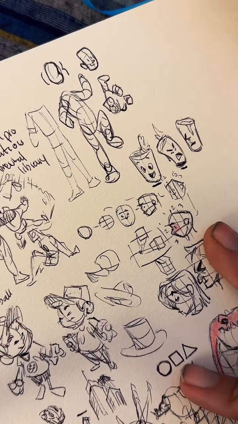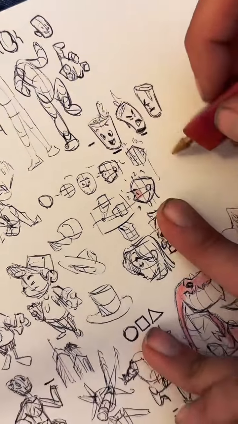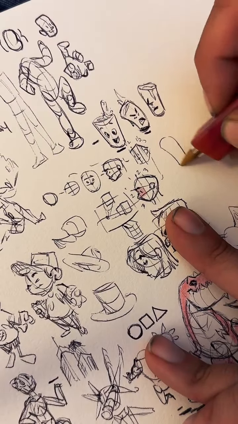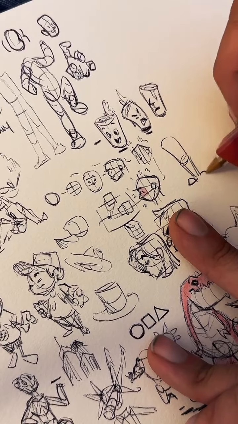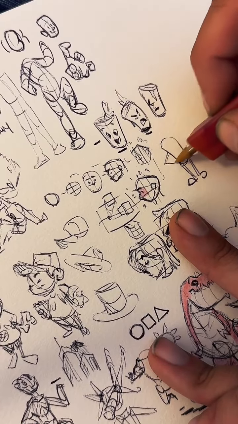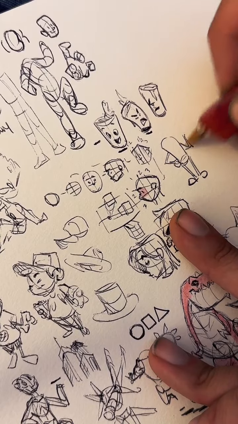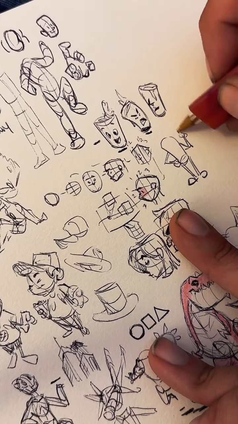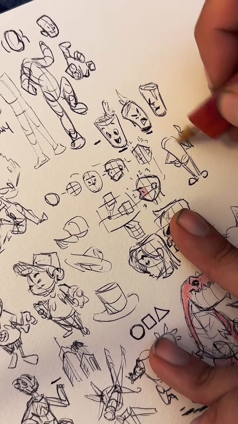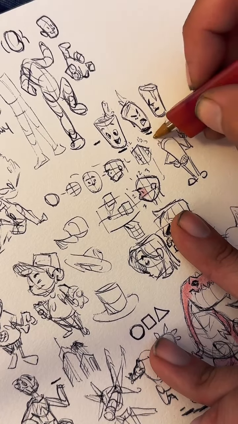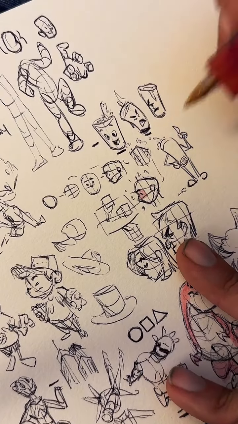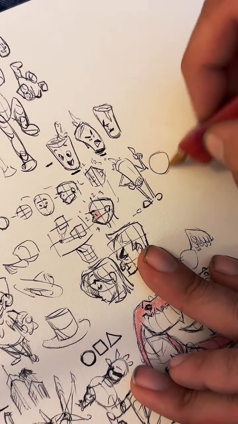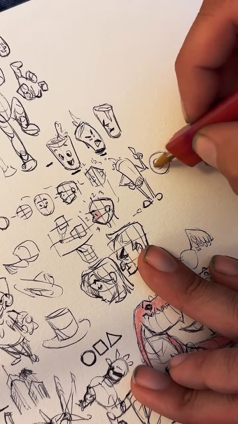So if you want to anthropomorphize something, you have two options. You can give them facial expressions or you can give them arms. If you have that same cup and you give it human legs and human arms, then that cup, even though it doesn't have a face, it's still going to be anthropomorphized, right? So now you can do that with anything. You can do that with a donut if you want.